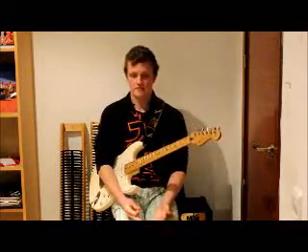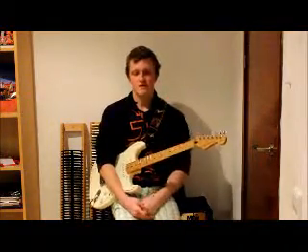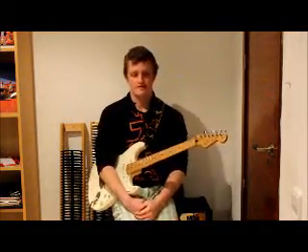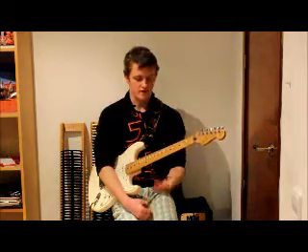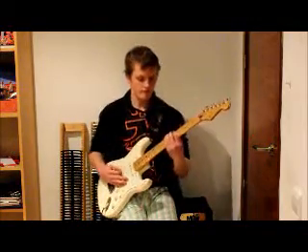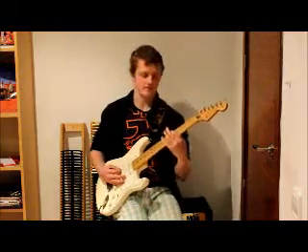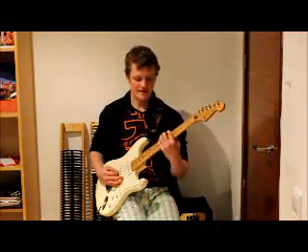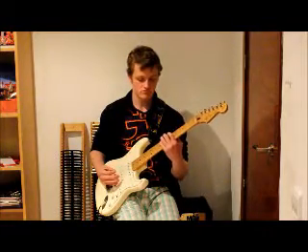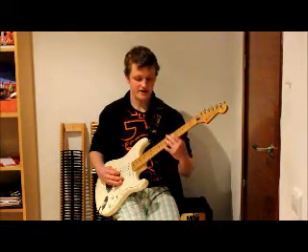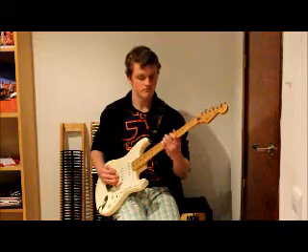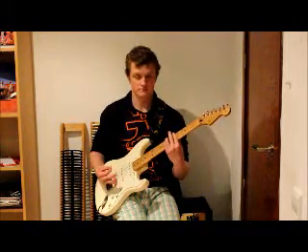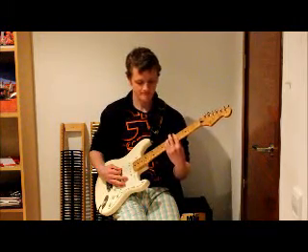Now the minor triad is the same. You take the first note, the third note and the fifth note to form the triad. For example, let's do the A minor triad. You take the first note, you take the third note, which is C, and you take the fifth note, which is A, to form that.